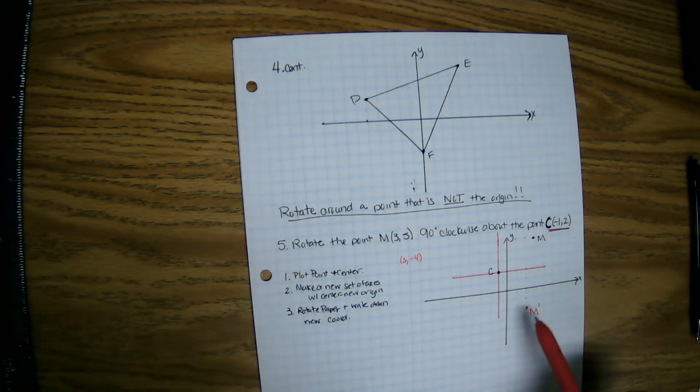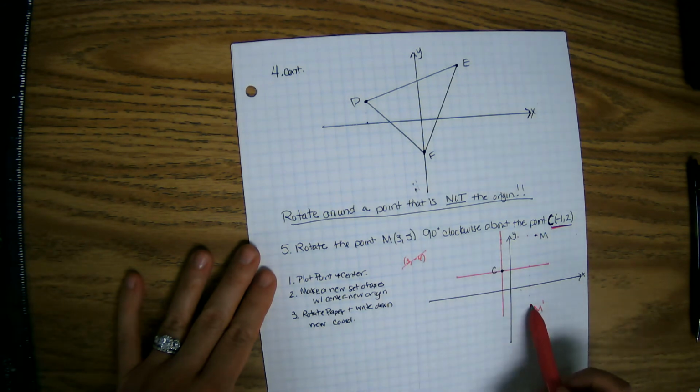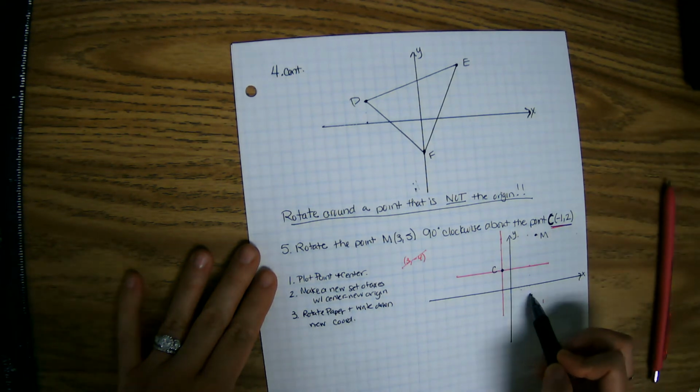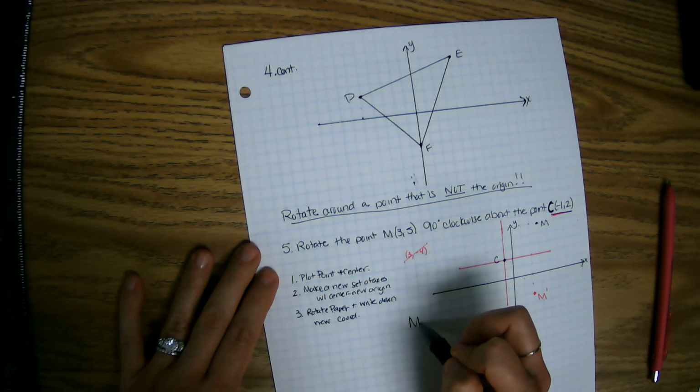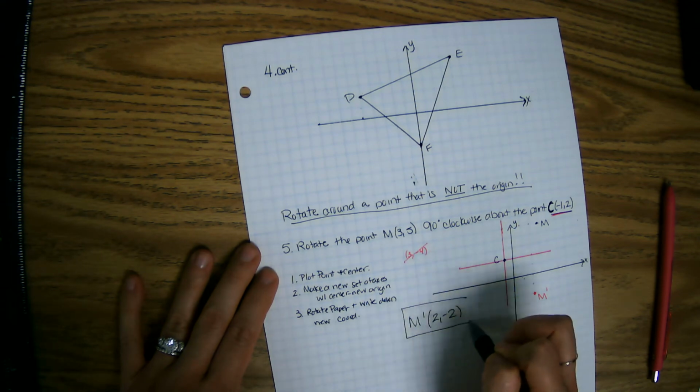So our answer is not 3, -4. Our answer is what the new coordinates are on our original axes. Here we went over 2, down 2, so M prime is actually 2, -2.